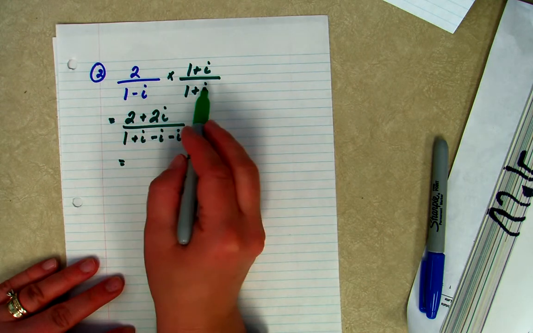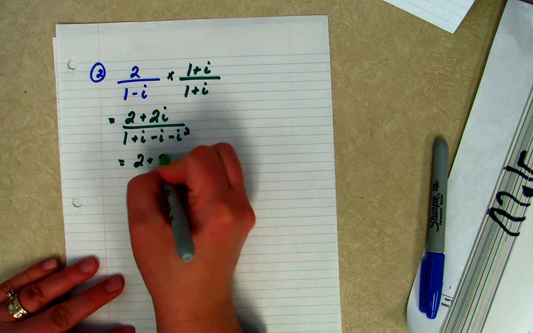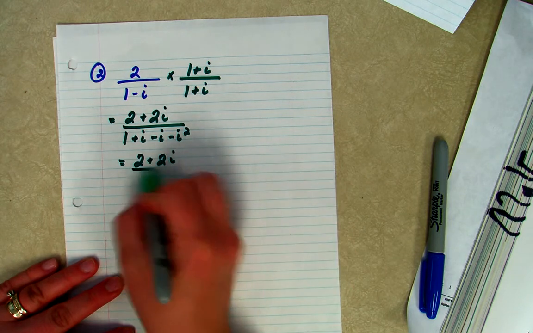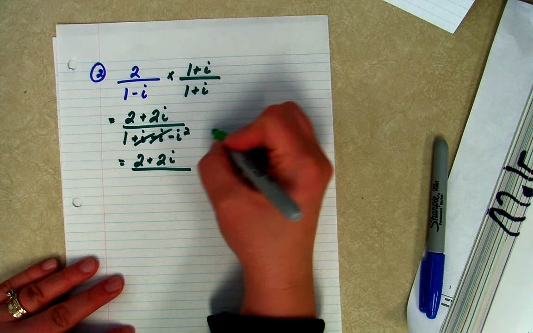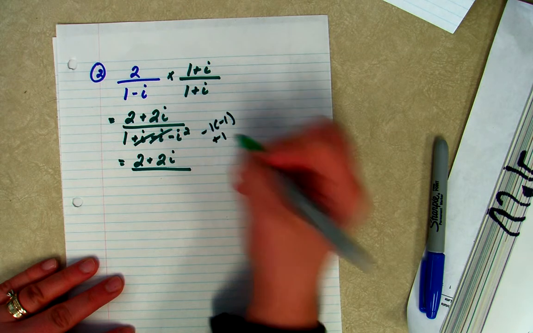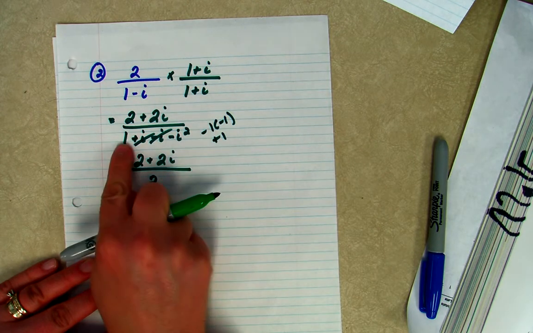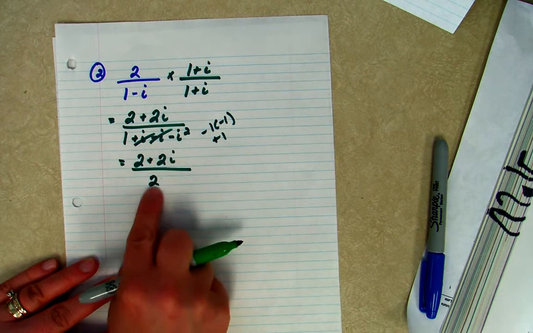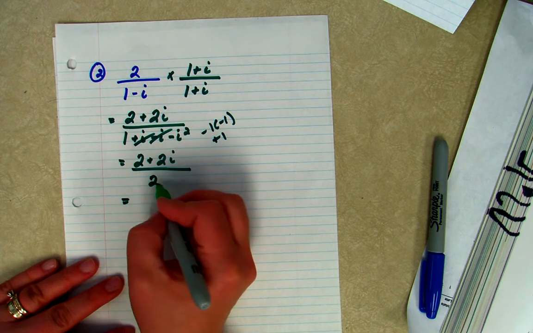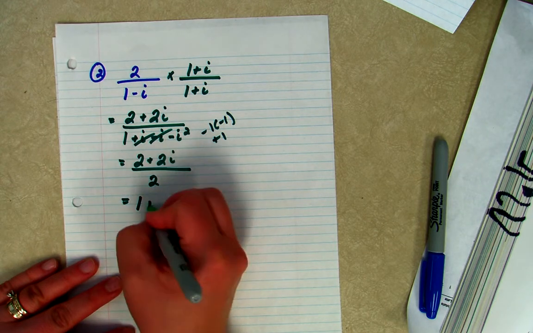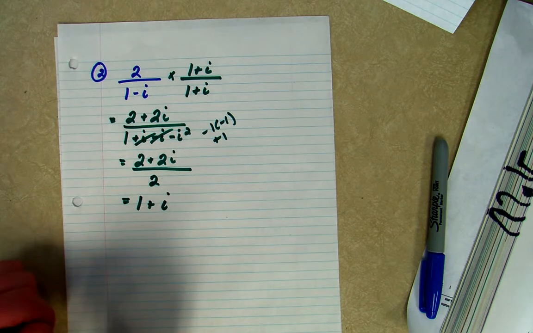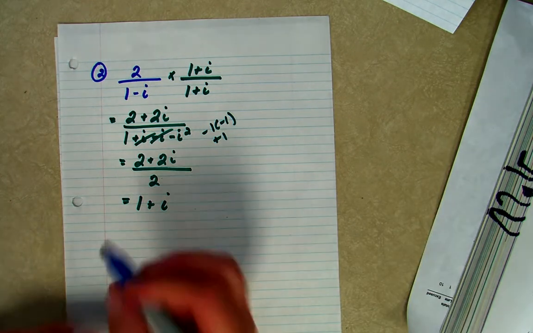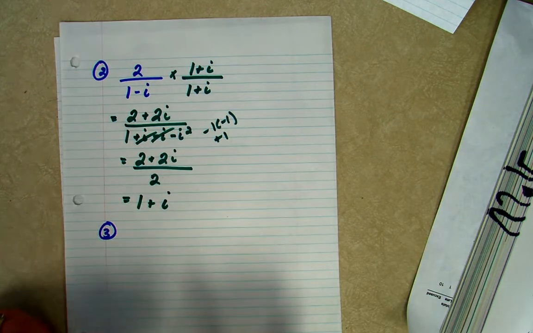Multiply the top, multiply the bottom. So the top is going to stay 2 plus 2i. On the bottom, my i's cancel out. Negative i squared is negative 1 times negative 1, or positive 1. 1 plus 1 is 2. This division works. 2 divided by 2 is 1, plus 2 divided by 2 is 1i. So it's all about multiplying by a funky 1.